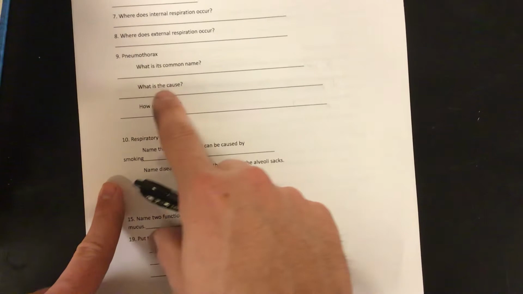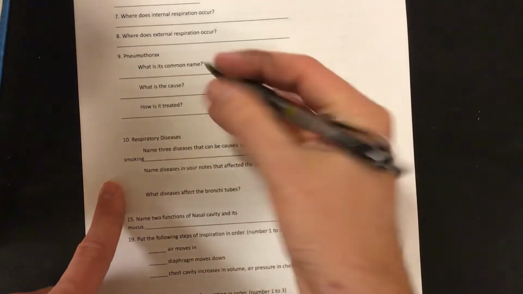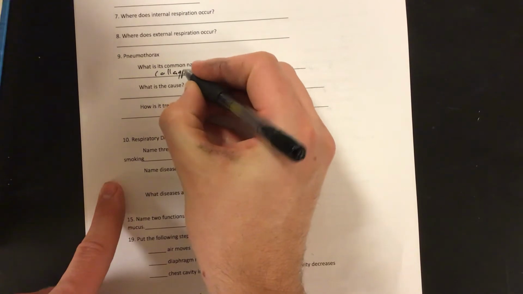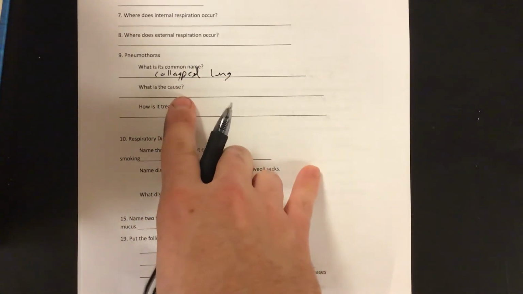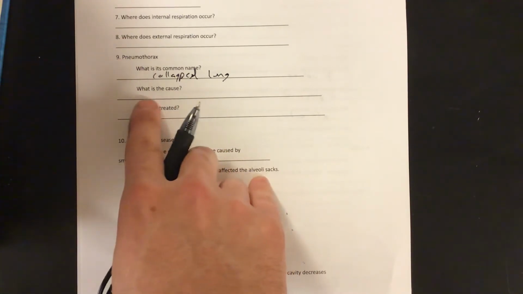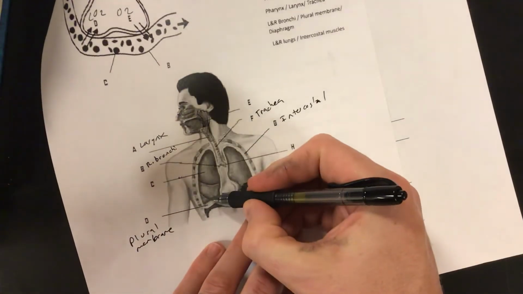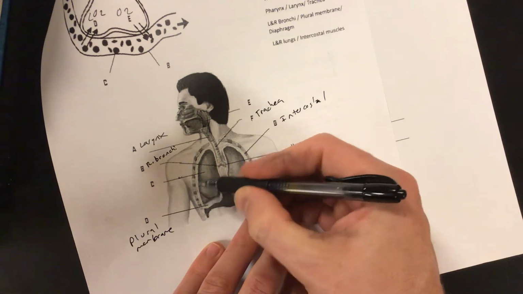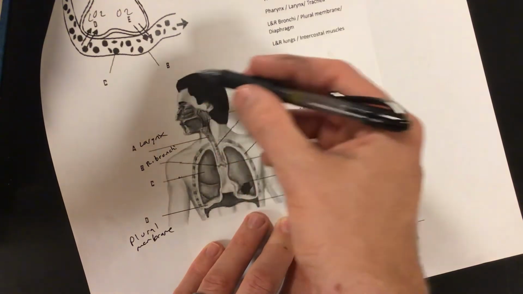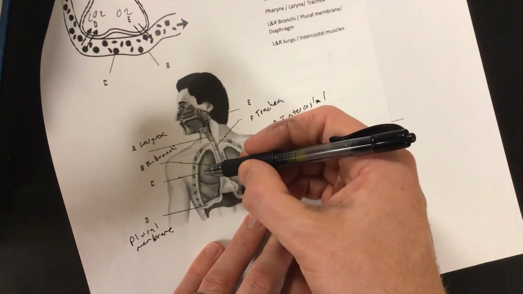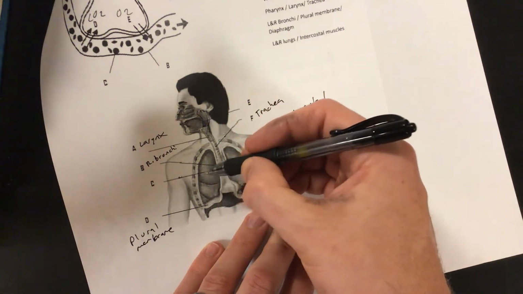Pneumothorax, collapsed lung. Hopefully you watched that video. So its common name is collapsed lung. What causes it? Well, it can be caused by trauma. Obviously, if something punctures the pleural membrane or cuts into the lung, we're going to have a collapsed lung. But the main cause is air getting into the pleural space. Basically, if any air gets into this space right here, either between the two pleural membranes or between the pleural membranes and the lungs, then we're going to have all this atmospheric pressure. You've got 14.7 psi. It's going to be forcing its way in from the outside, or it can force its way in from the inside if the lung tissue gets damaged itself. So that's what's causing it.